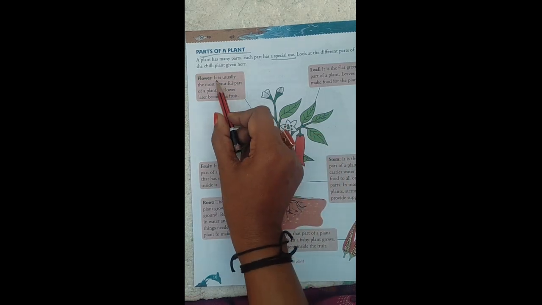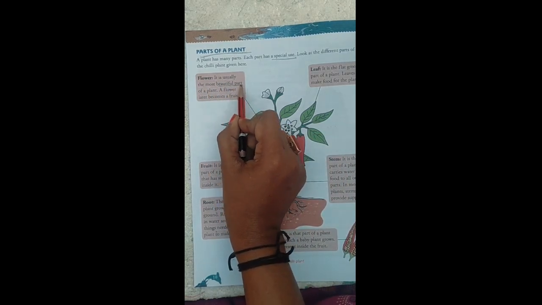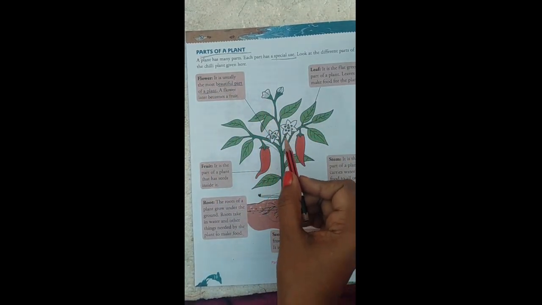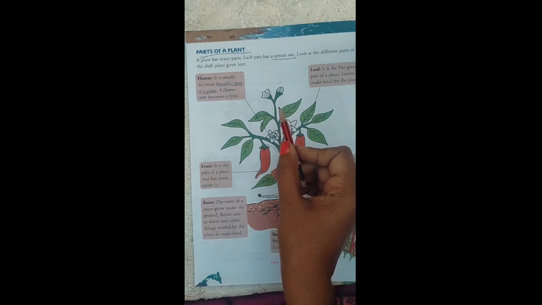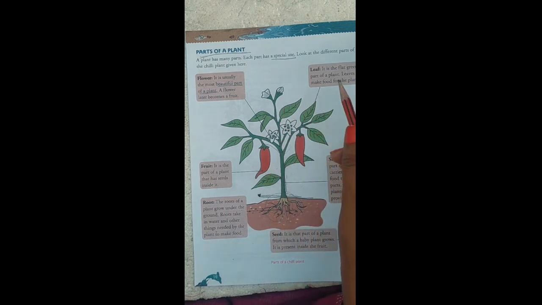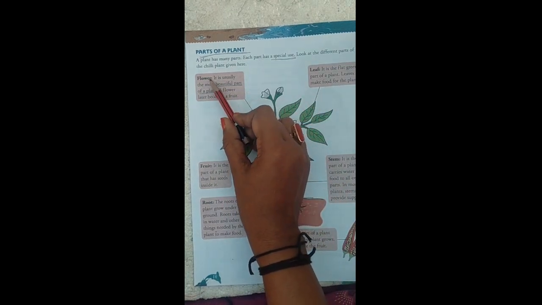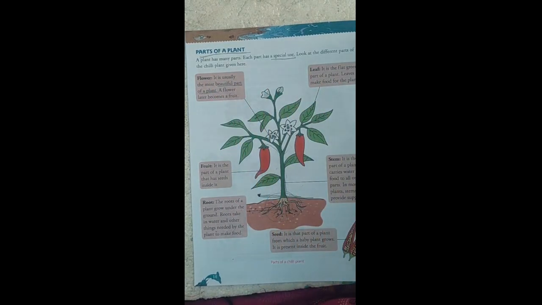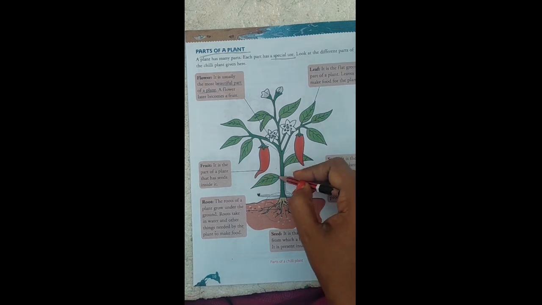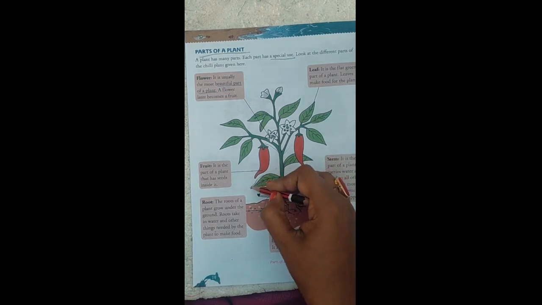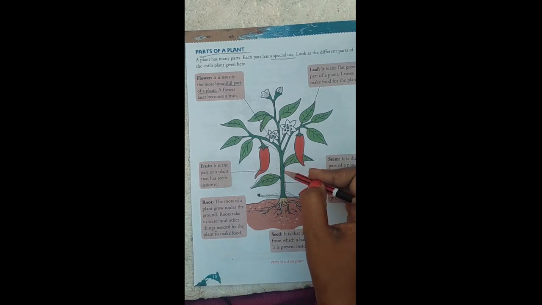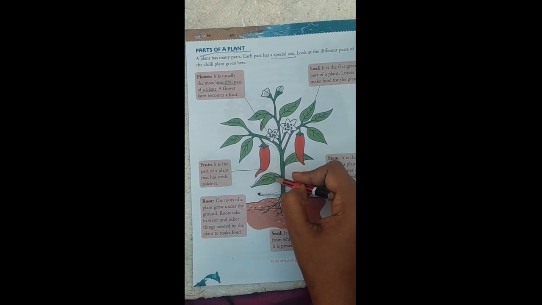Now, next, the flower. Flower is usually the most beautiful part of a plant. Very important thing. Which is the beautiful part of a plant? Tell me. Yes, it's flower. Flower is the most beautiful part of a plant. And this leaf is called the kitchen of a plant.